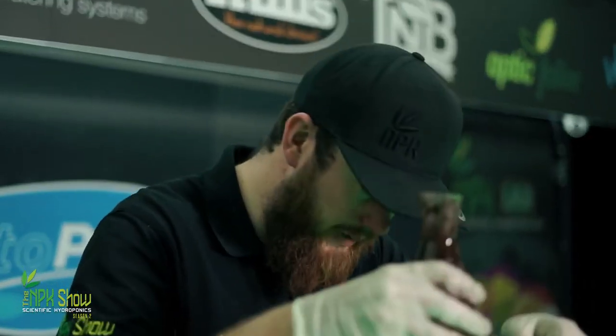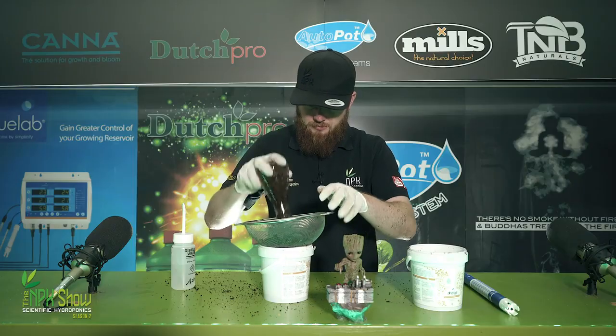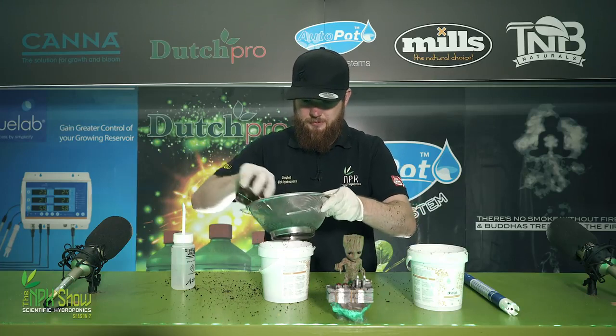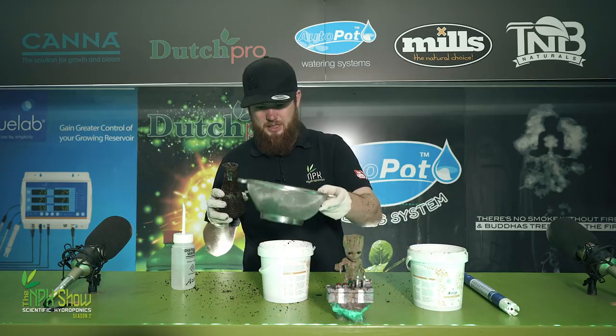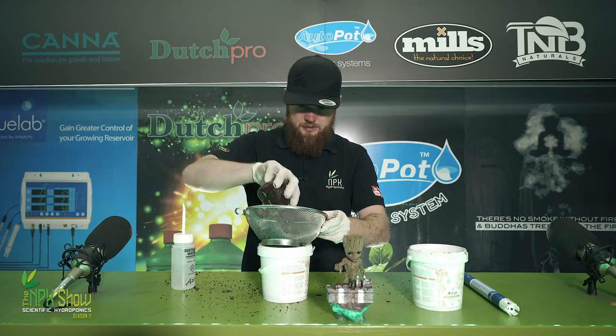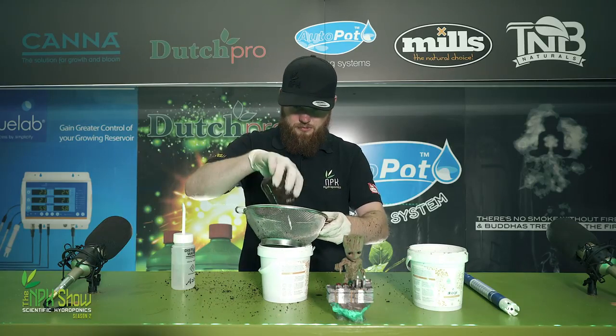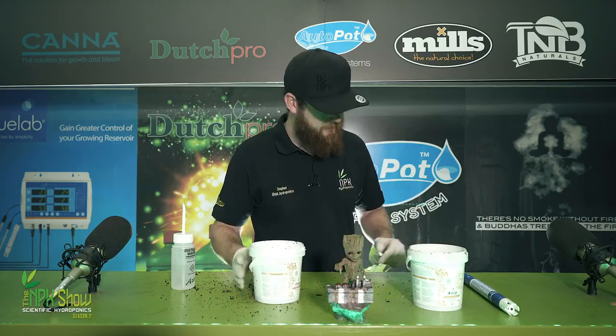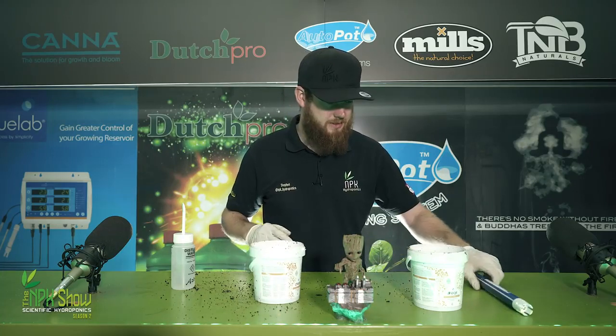Right, hopefully that should give us enough water to be able to take a sample and test it. You only need enough to be able to measure the EC. And there we go. Hopefully that works. I'll leave that for a few minutes to drain off. We have our lovely sludgy sample. Let's see how clean Mills is.